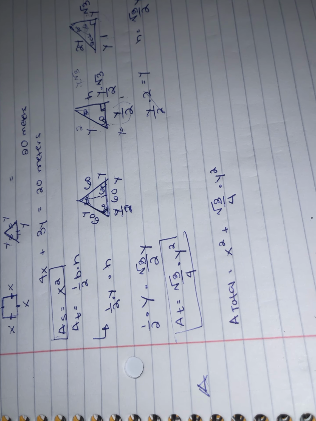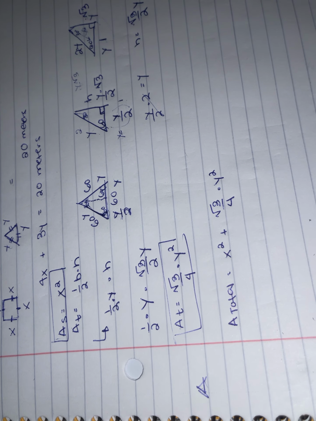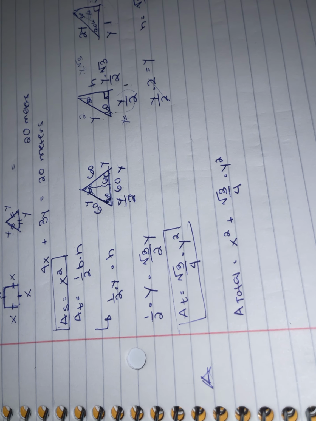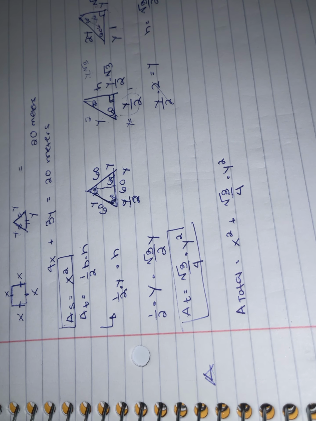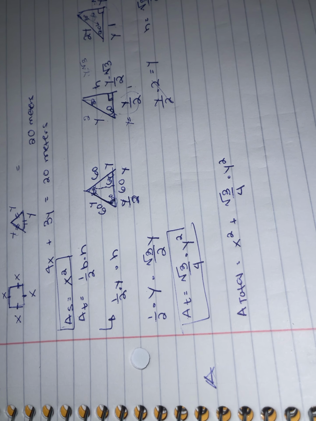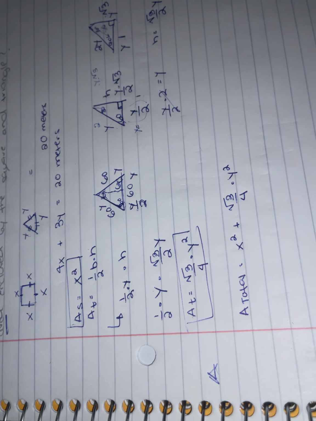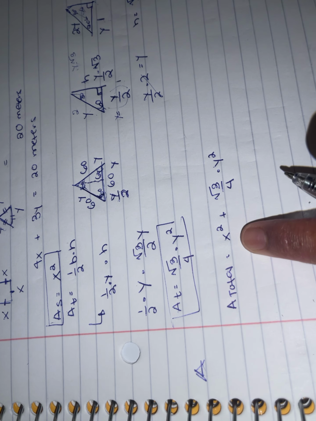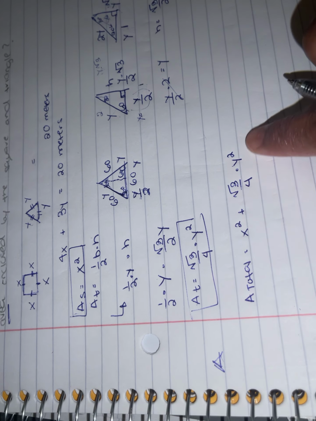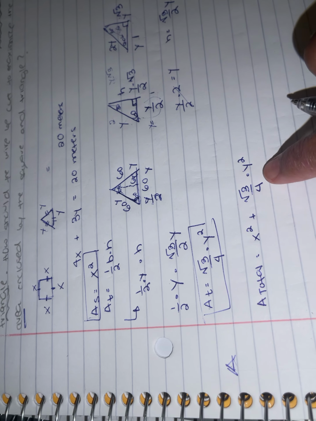Let me see if I have all this correct. Yes, we have that. Oh, and then since we have x squared here and y squared, there are 2 different variables. We want it to be all in terms of y squared.